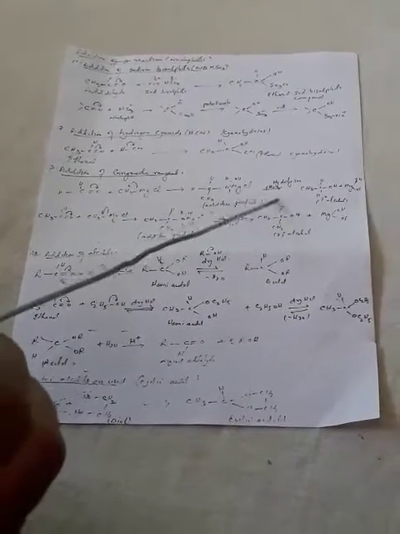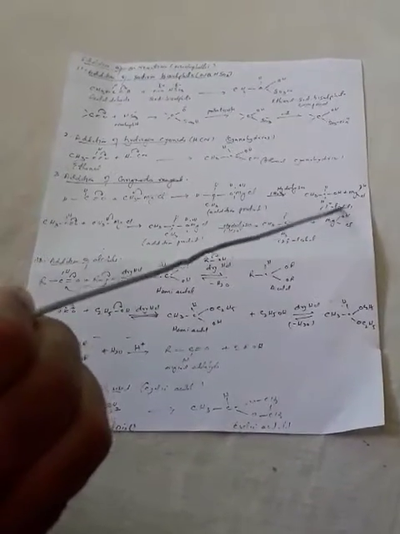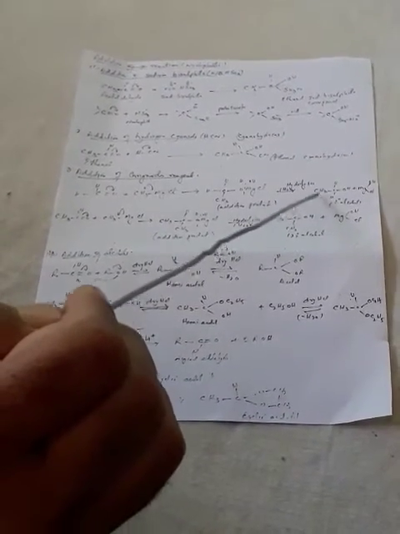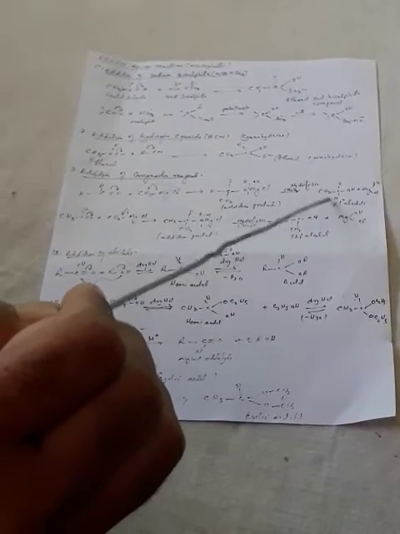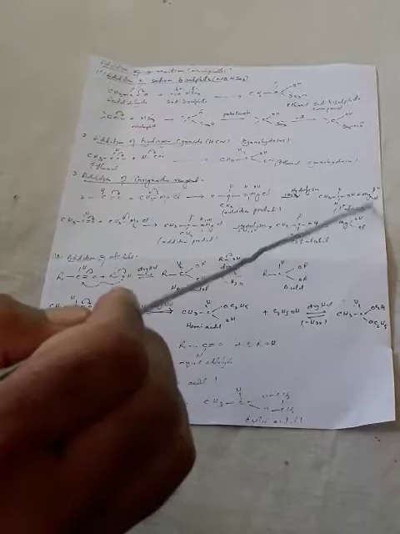This addition product, upon hydrolysis, gives us the alcohol, plus we get hydroxy magnesium chloride. I have shown here methyl magnesium chloride, formaldehyde, and the addition product, and we get ethanol. This is a primary alcohol, plus hydroxy magnesium chloride.